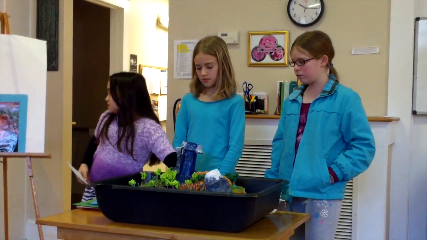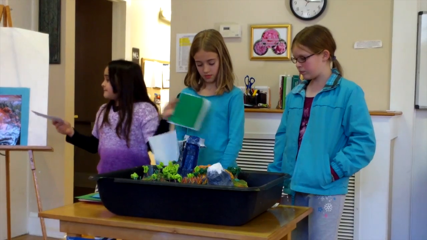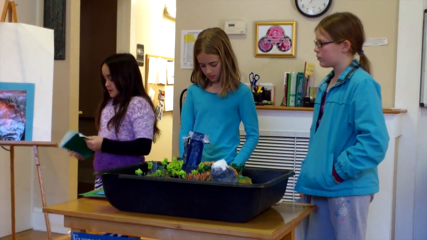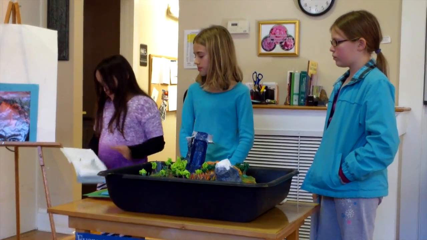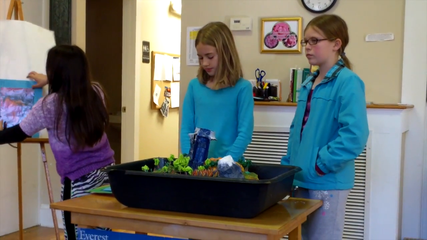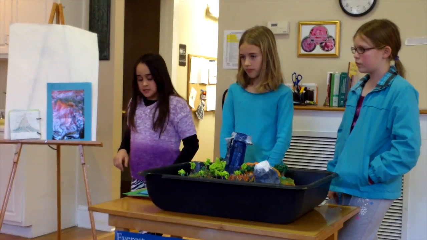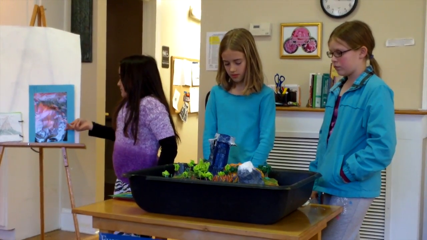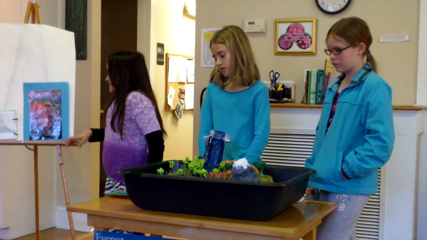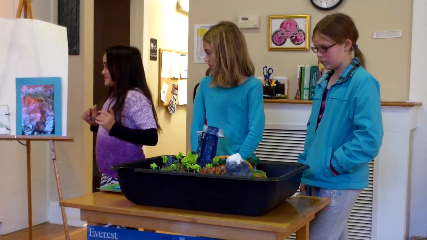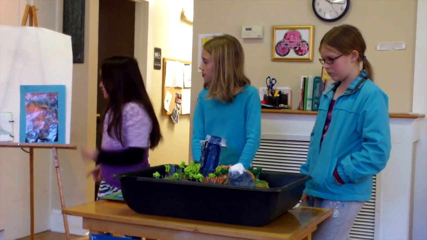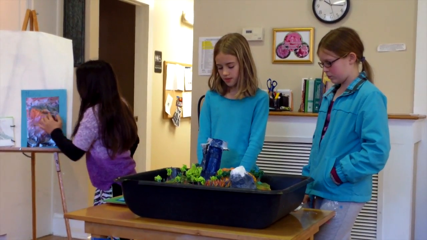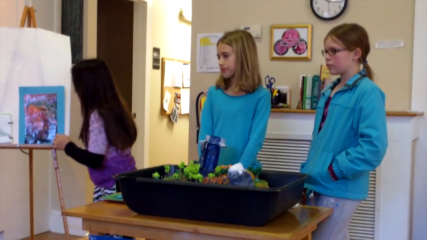I'm going to be telling all the parts of the mountain. Let's start with the base. The base is the bottom of the mountain. It's like the stabilizer before the mountain starts to rise. The base is heavy. And then there's also the slope. You can't really see this one.